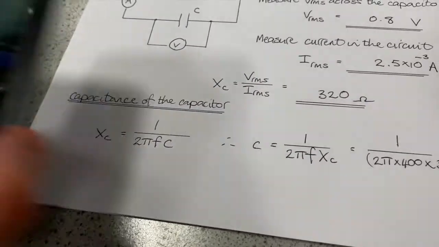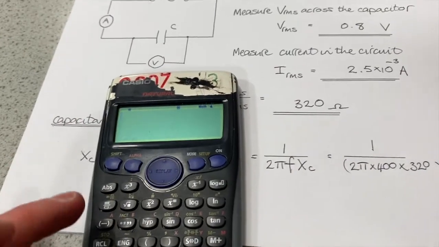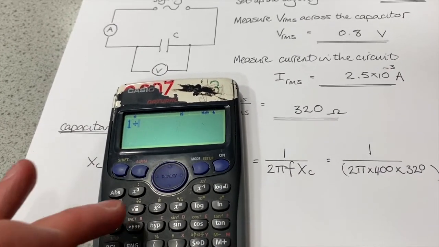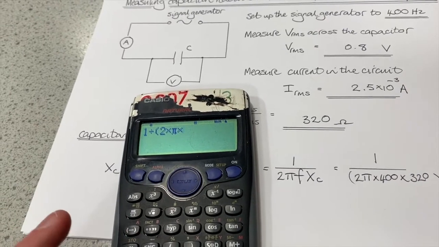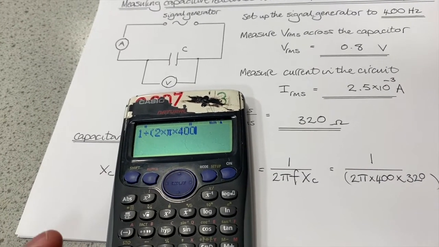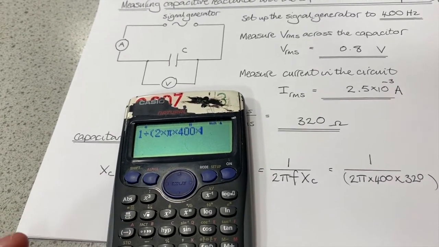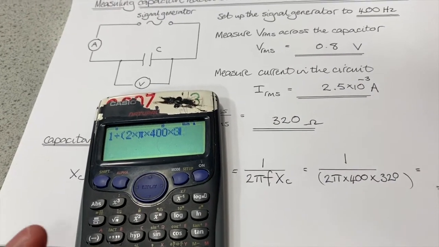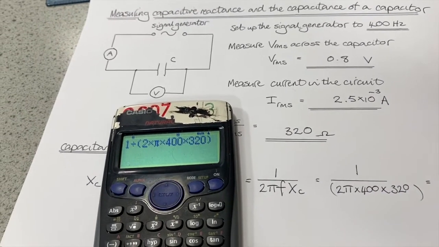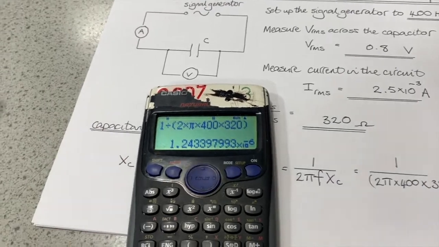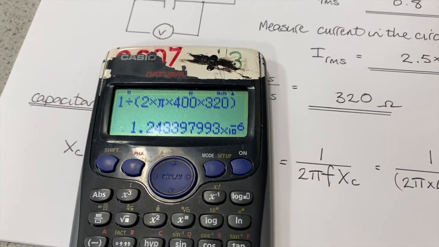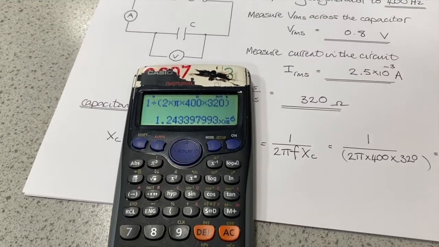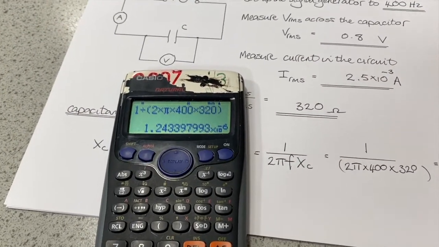I do that on my calculator. I'm going to get 1 divided by 2 times pi times the frequency, which was 400 hertz, times the reactance, we've got 320, gives us 1.24 times 10 to the minus 6 farads. So rounding that should be about 1 microfarad.